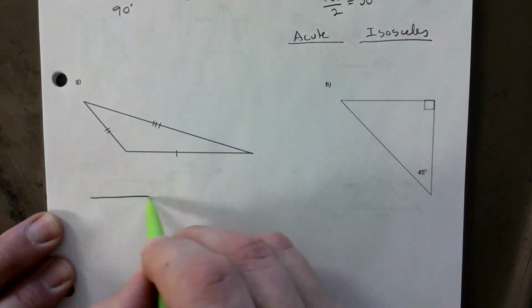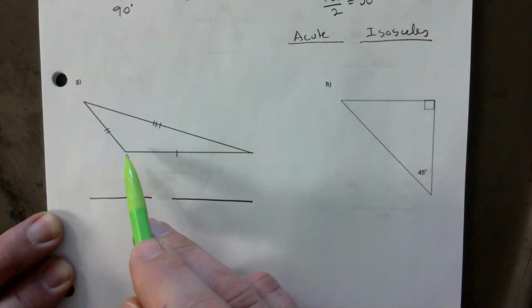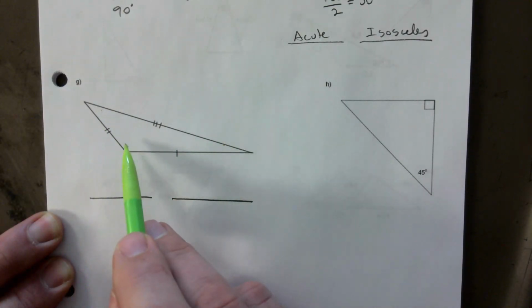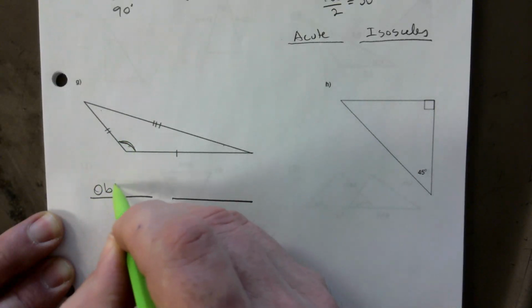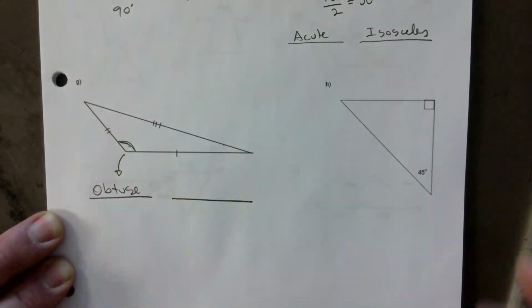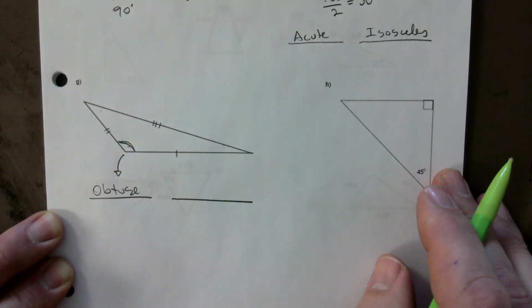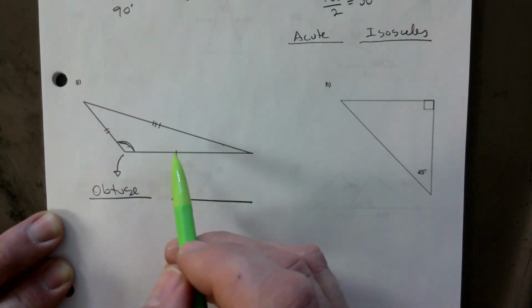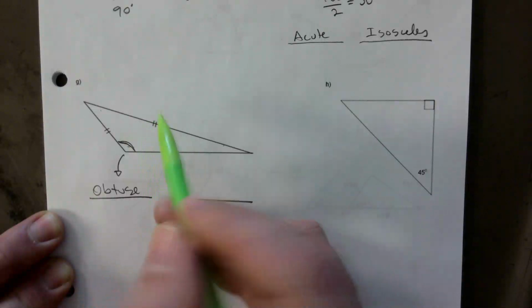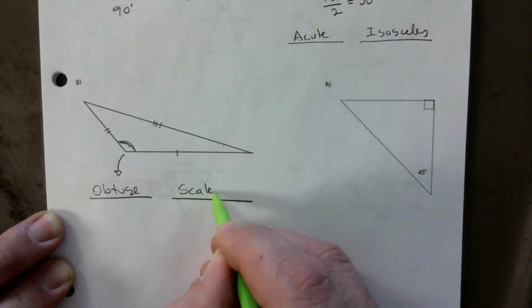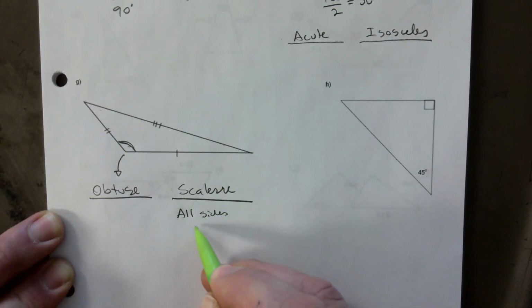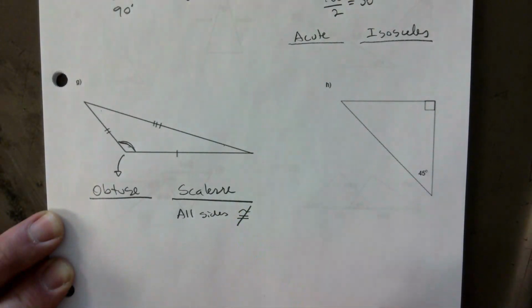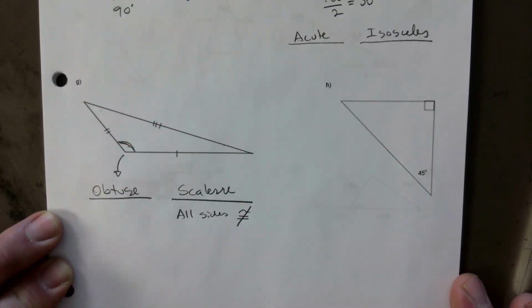What's this one? In terms of angles, you should pay attention to this one. Does this look obtuse? I would say yes. So obtuse based on that. What about side lengths? No numbers whatsoever. They're all different. 1, 2, 3. They're all different. So scalene. All sides are not congruent. You can go like this. You survived, eh?